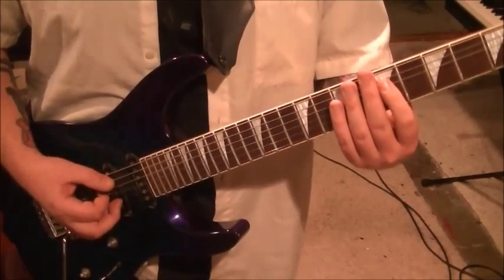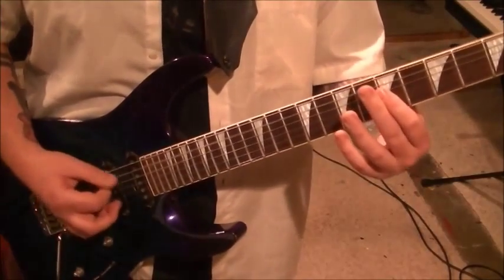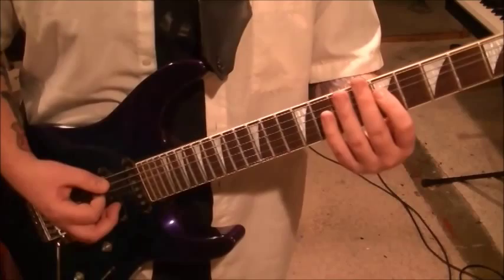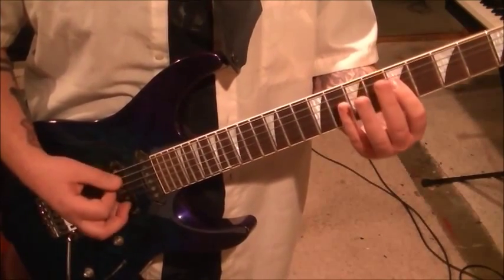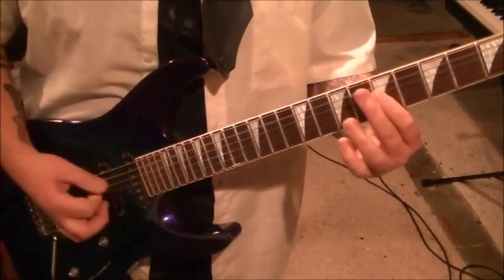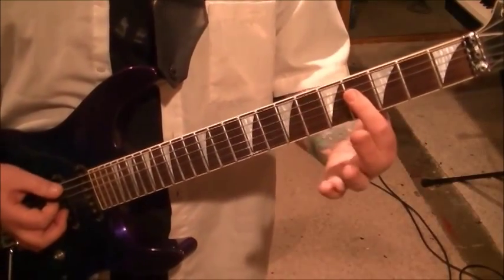A lot of people tend to go like... Don't do that. Keep it rolling. You'll see the 8th notes written down to remind you of that. Then go to the 4th fret, do the same thing.